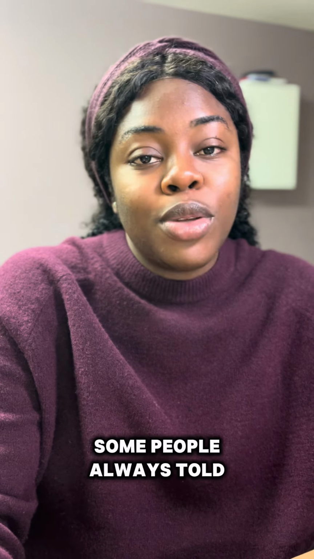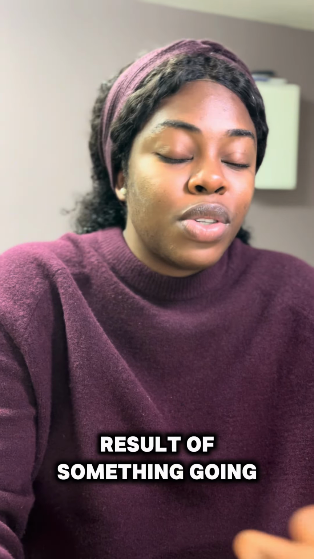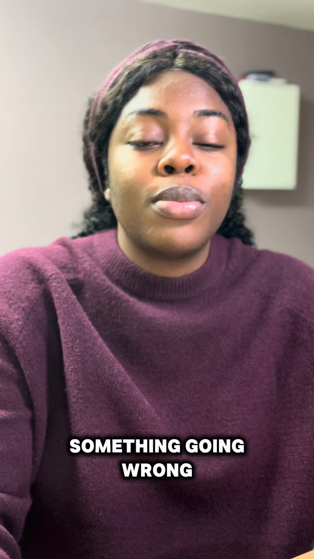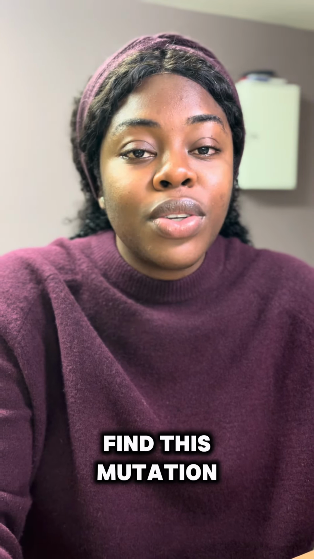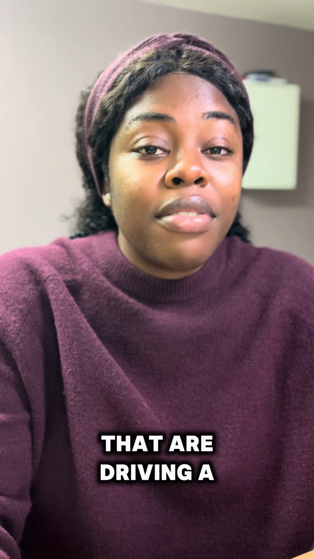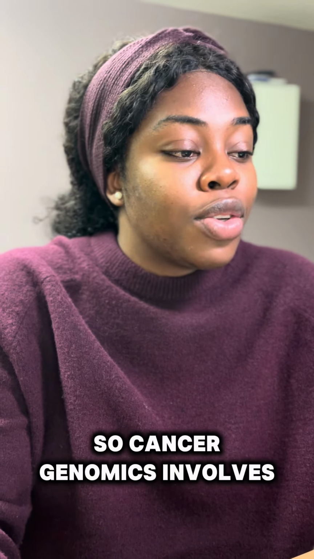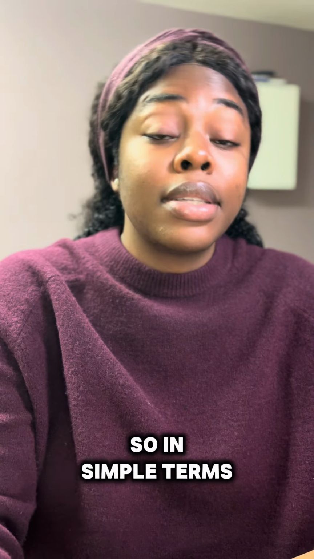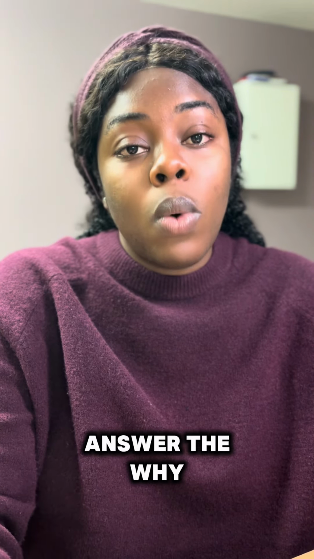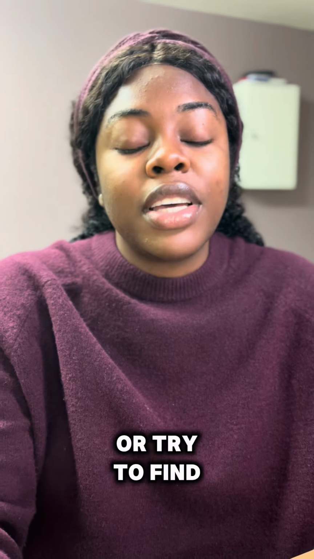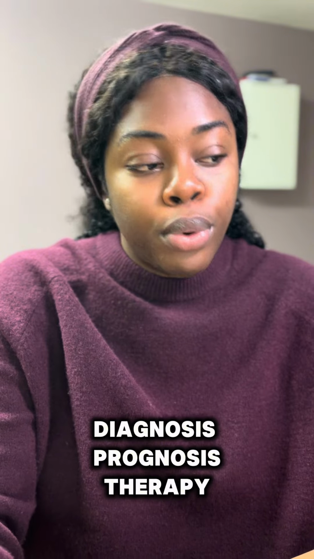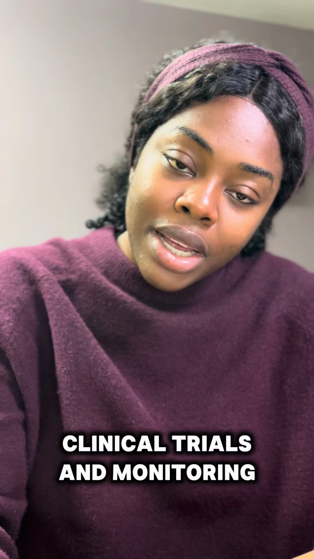So in lay terms, some people are always told that cancer happens as a result of something going wrong in the DNA. And then what is cancer genomics? When we say something going wrong, or when we say mutation, cancer genomics tries to find this genetic mutation that is driving a patient's cancer. So cancer genomics involves analyzing tumor DNA to identify these mutations. In simple terms, cancer genomics tries to answer the why behind the patient's cancer, or tries to find the mutations that are driving a patient's cancer. So it helps in diagnosis, prognosis, therapy, clinical trials, and monitoring.